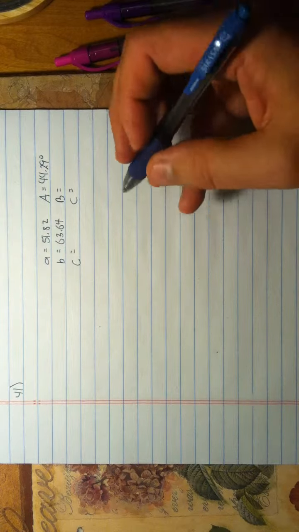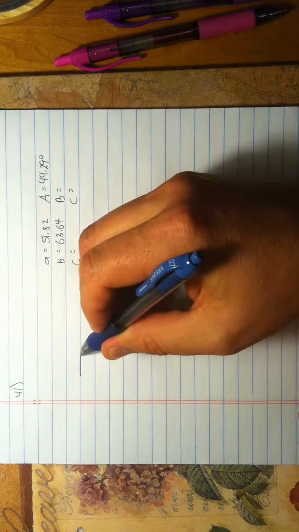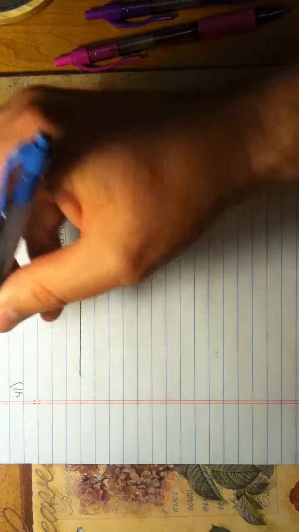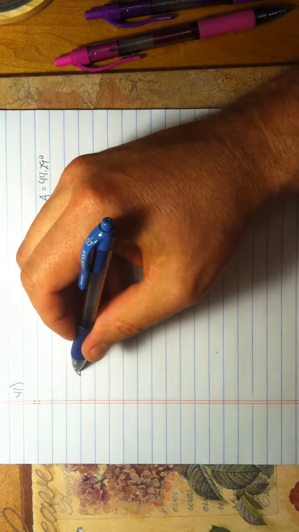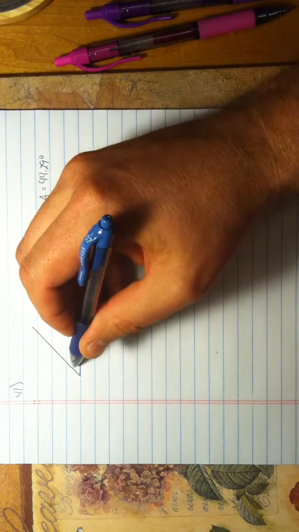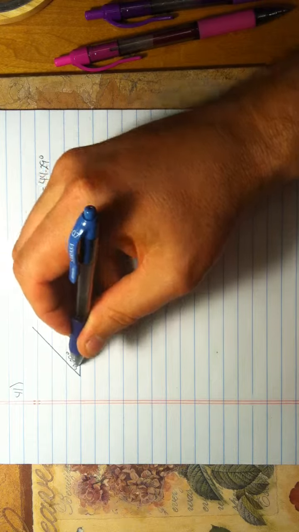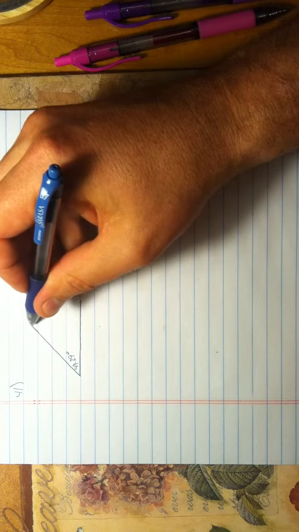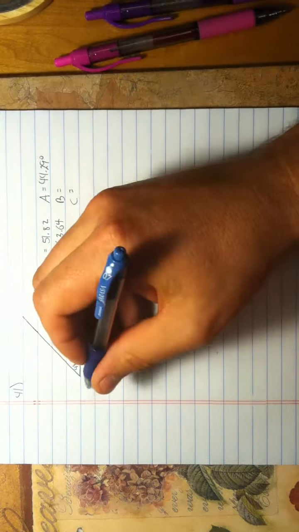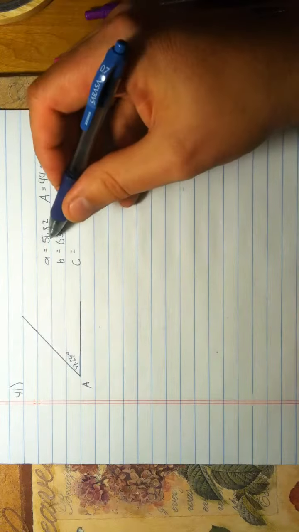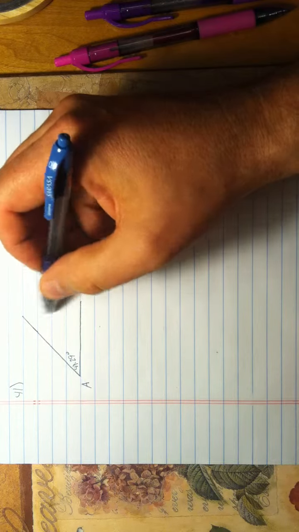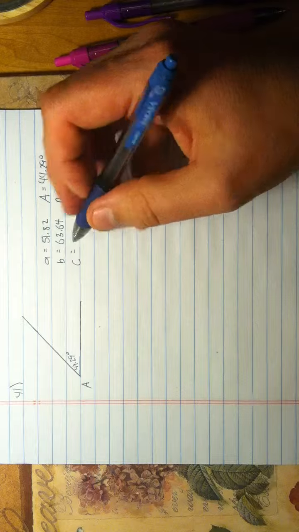So maybe we could try drawing this triangle out a little bit. So I have one side, and I'm not sure the length of this side down here, but I do have an angle that is 44.29 degrees. So let's make that look sort of like a 45-degree angle. That's 44.29 degrees. And so if I mark that 44.29 degrees, then that must be angle A. Now my side A, that's 51.82, that must be over here.